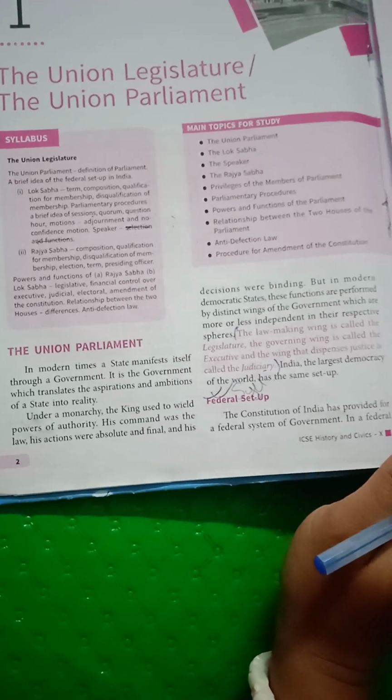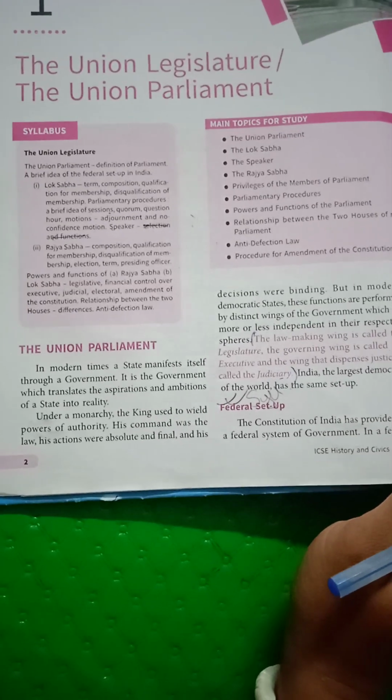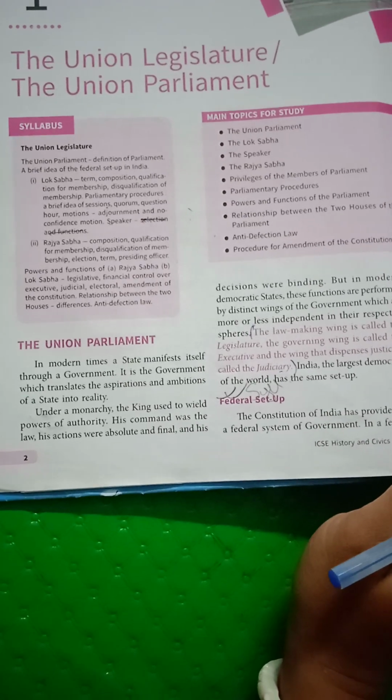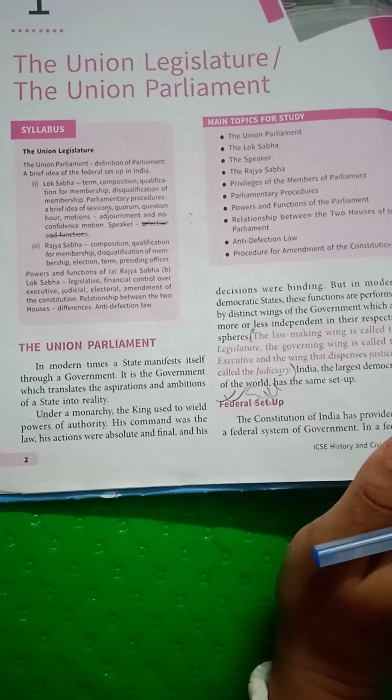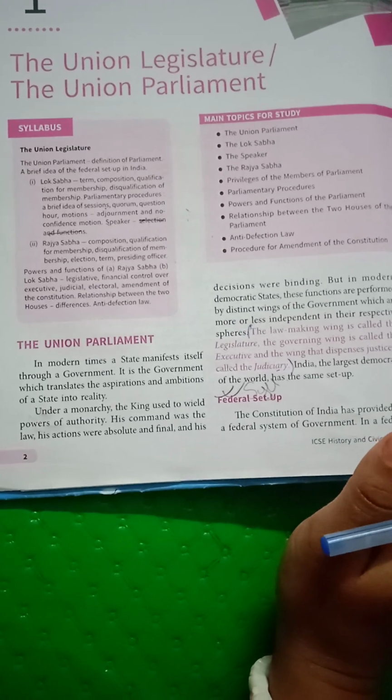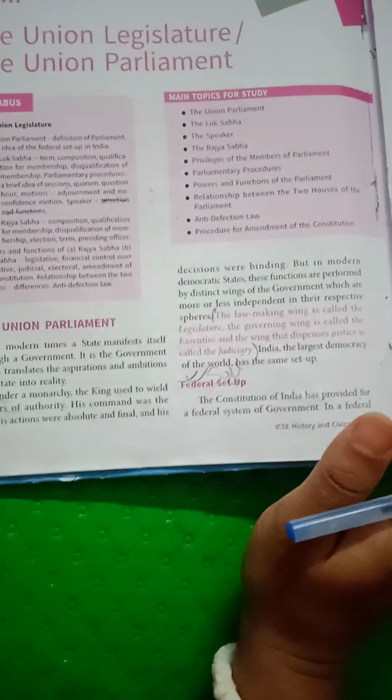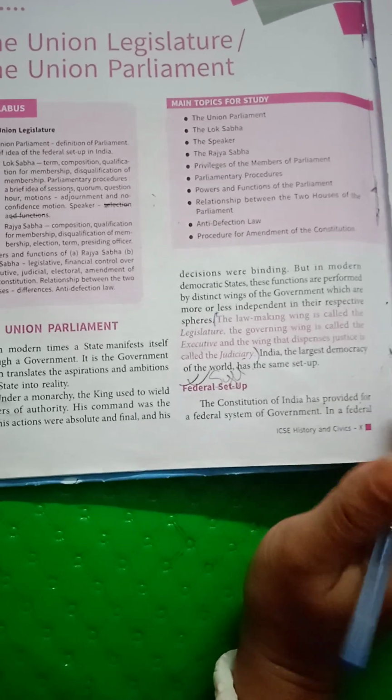Adult franchise means people who have attained the age of 18 years and above have the right to cast their vote.